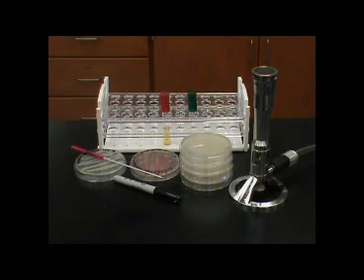UV irradiation is an efficient method of microbial control in air, on surfaces, and in water. It is also one of the few physical methods that is effective against endospore-forming bacteria.